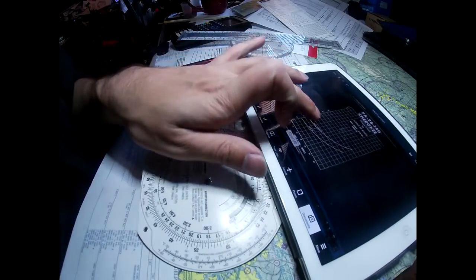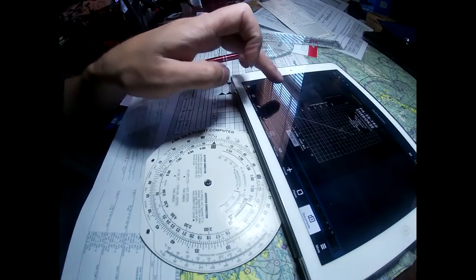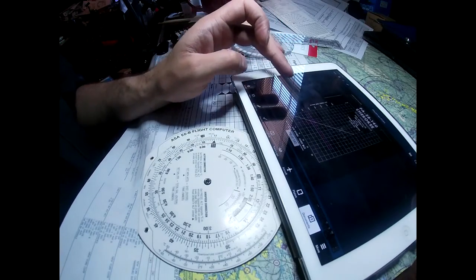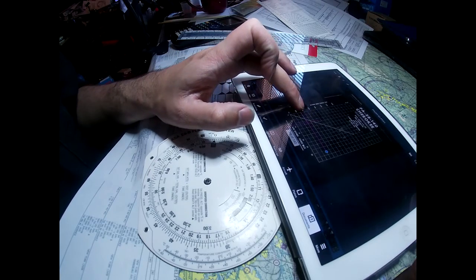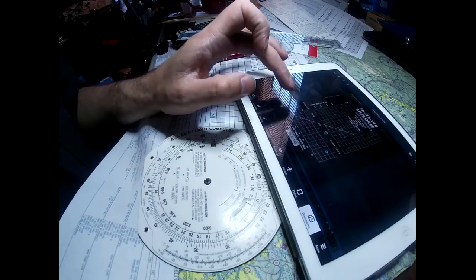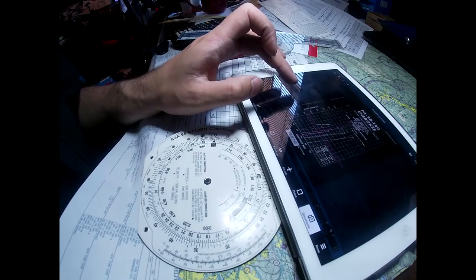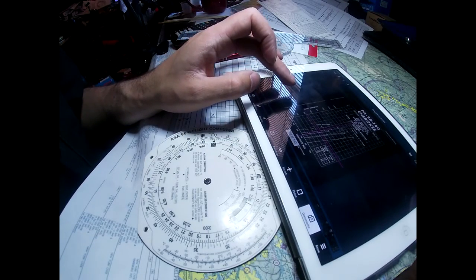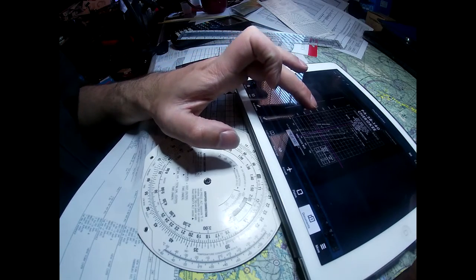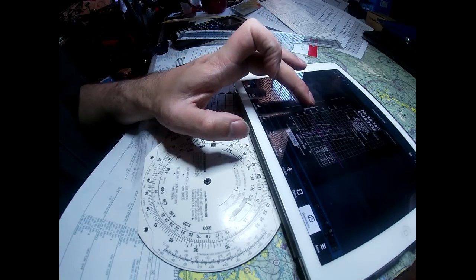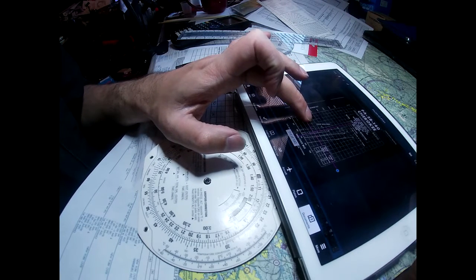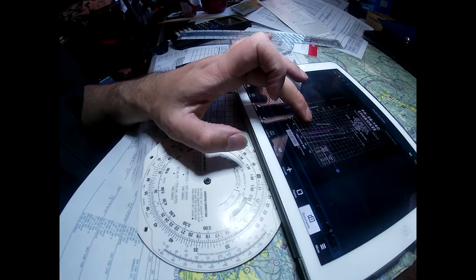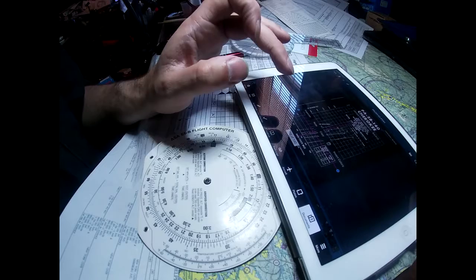So we need fuel for cruising. Statute miles for 3,000. Oh, that's glide performance. Cruise performance for 48 usable gallons, which is what we have. 65% power, approximately.